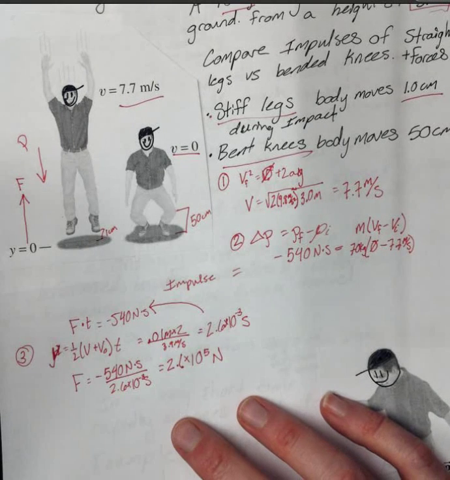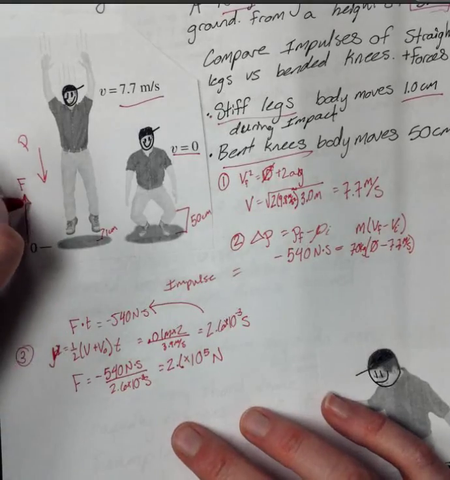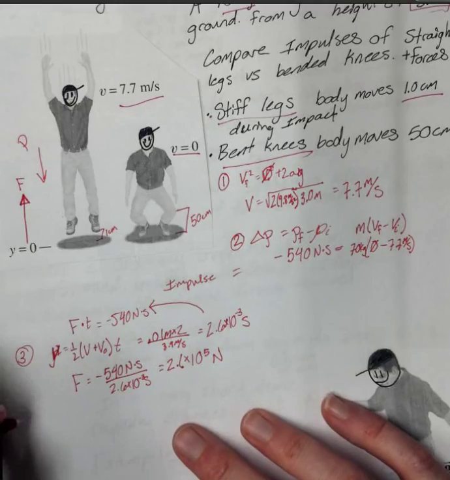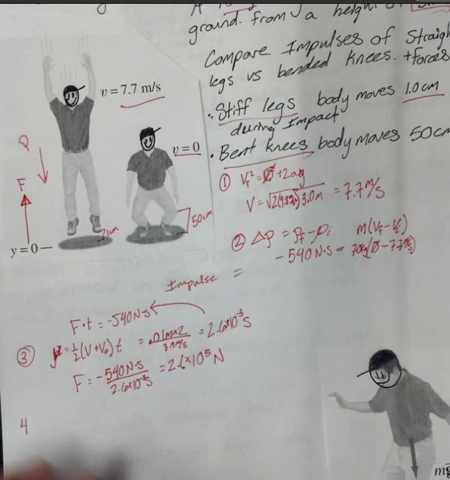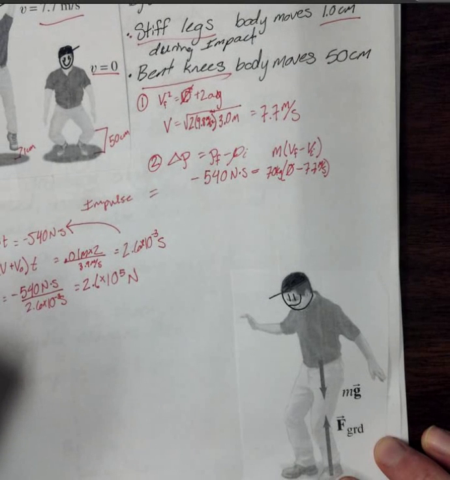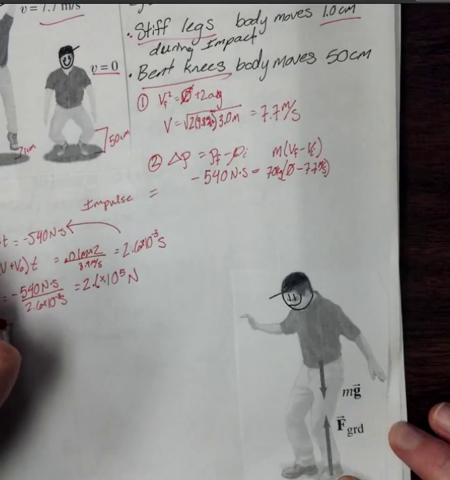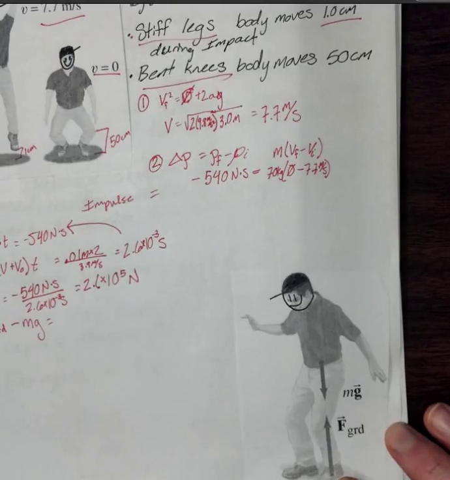That's an extremely large amount of force, and that's the force of the ground on him during his landing. Now we're going to bring it back and we're going to think about his average force, right? Because if you think about it, the average force is going to be equal to the force from the ground, which we just calculated, minus his gravity, and that should have an actual numerical value.